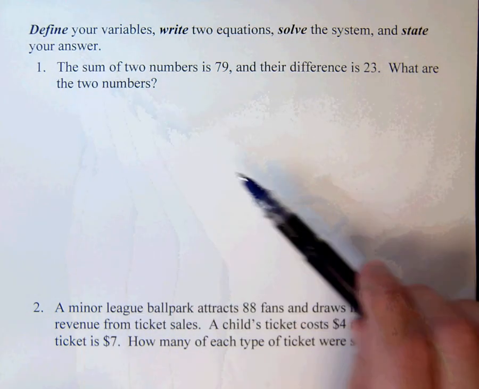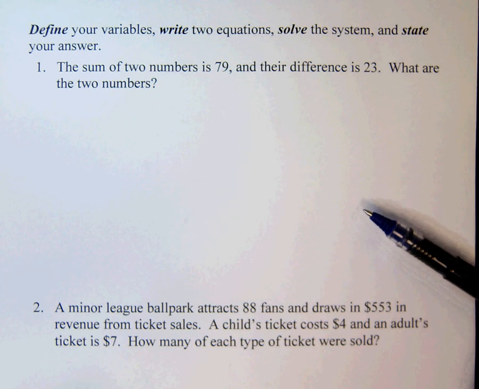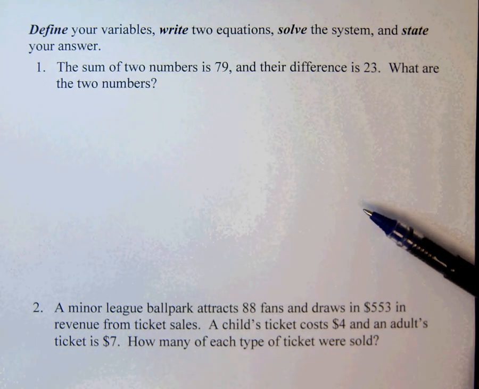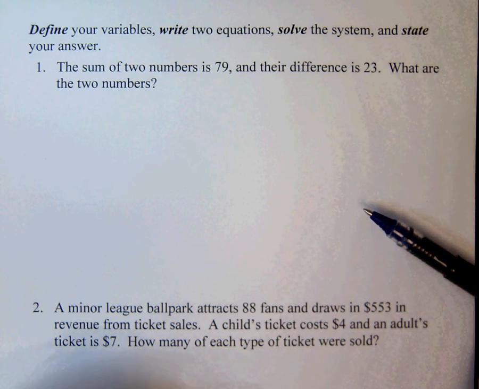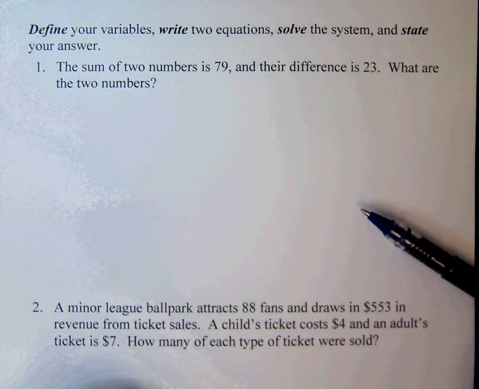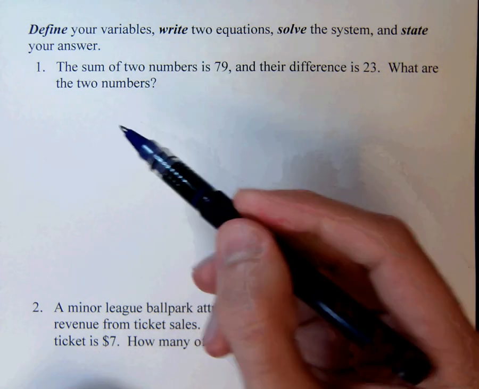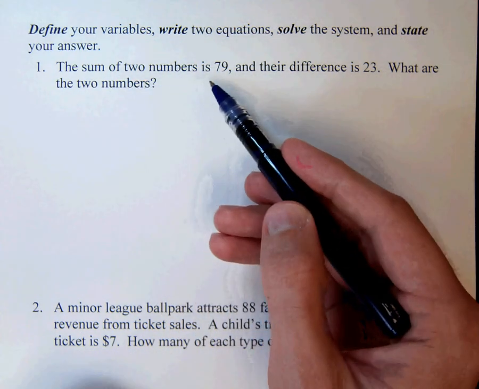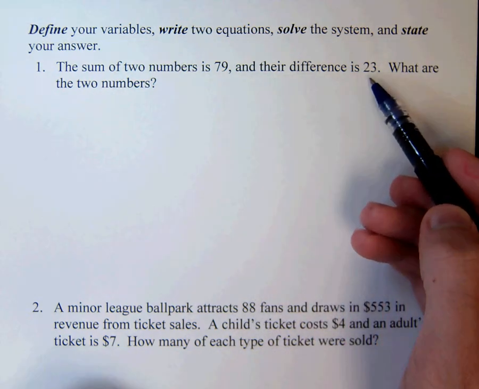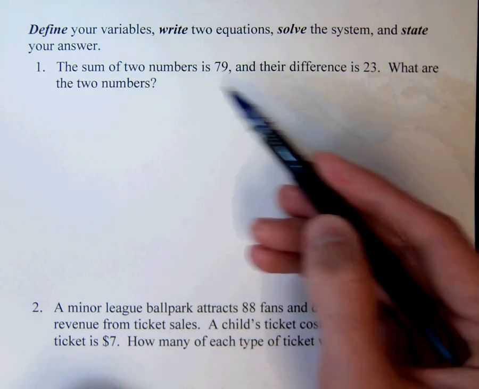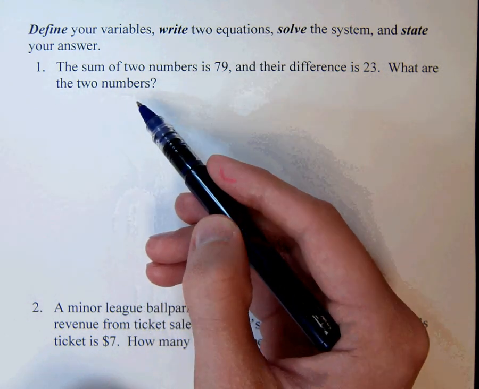Now, all we're going to be focusing on right now will be setting up the system, because that should be the most difficult part. After that, you can use the elimination method or the substitution method to finish solving the system. Now, if we look at this first word problem, it says the sum of two numbers is 79 and their difference is 23. And then it wants to know what are the two numbers.